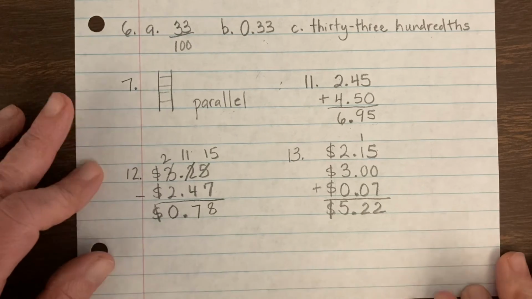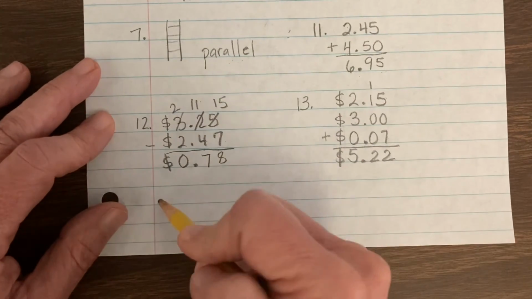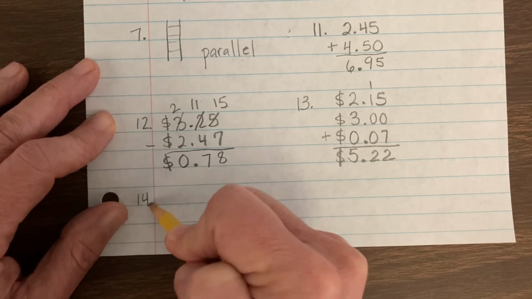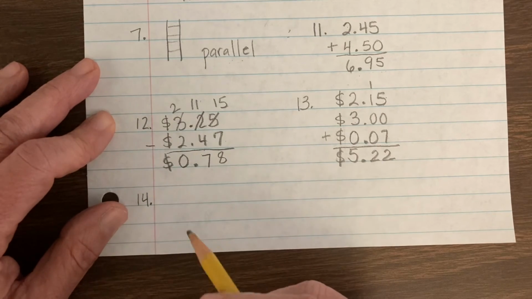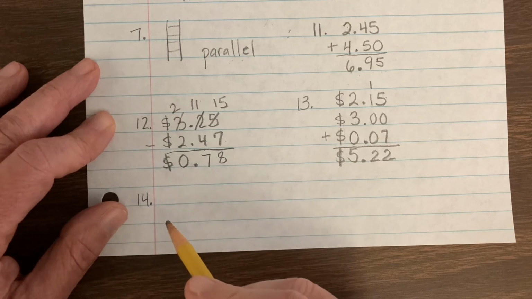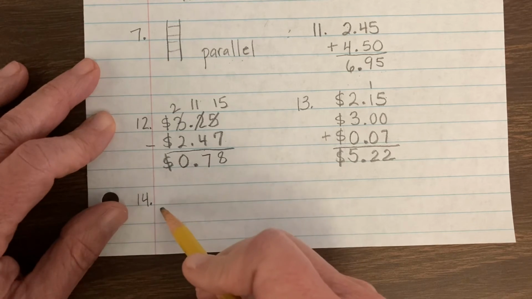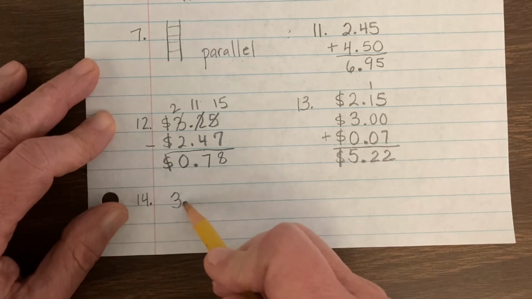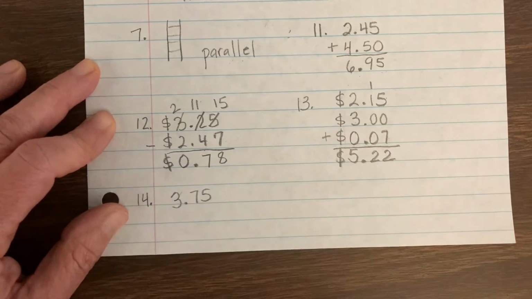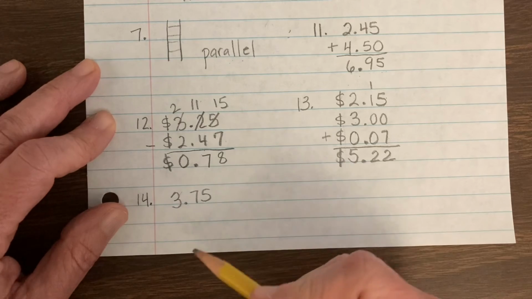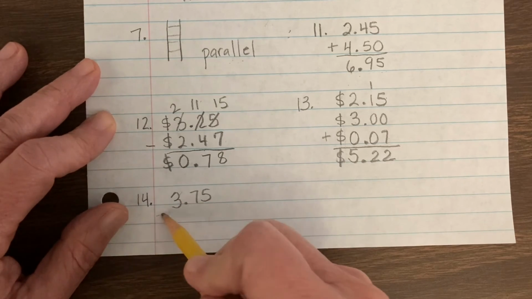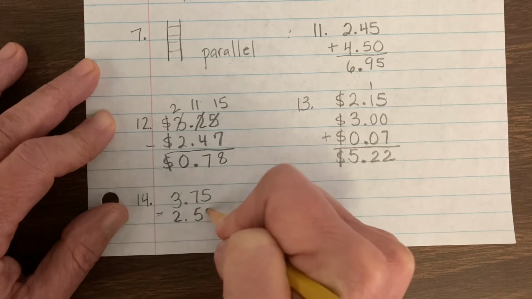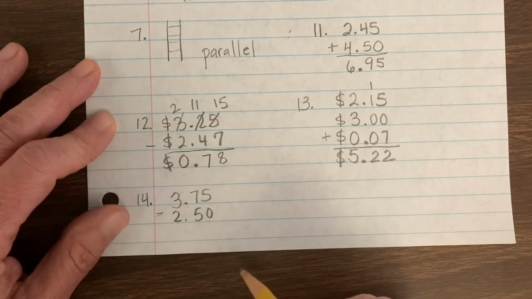Okay, and the last one we're going to do on this page is number 14. Number 14 is 3.75 or 3 75/100ths minus 2.50 or 2 50/100ths.